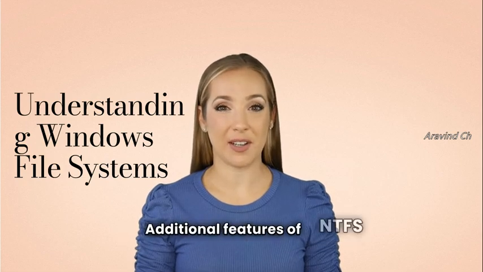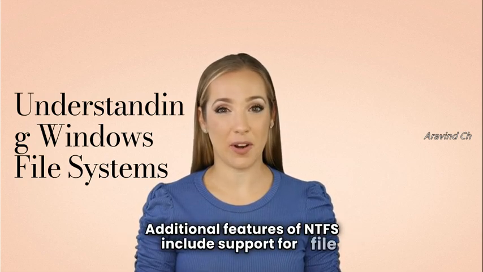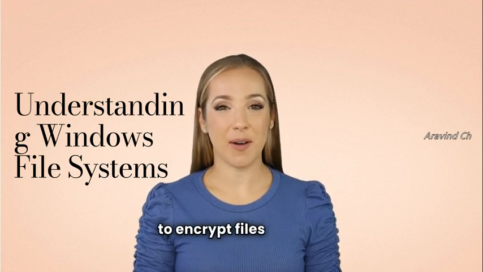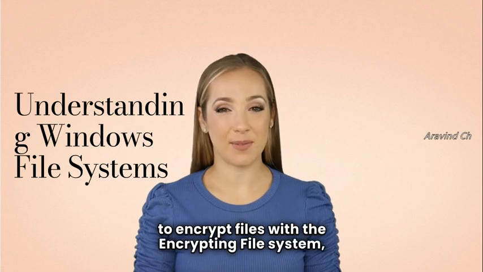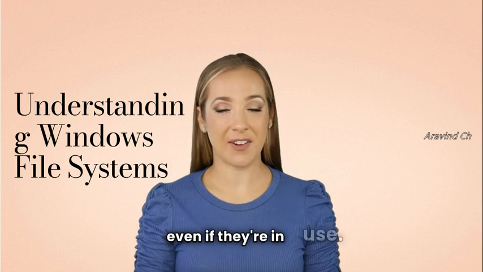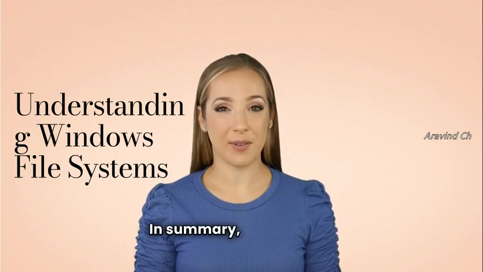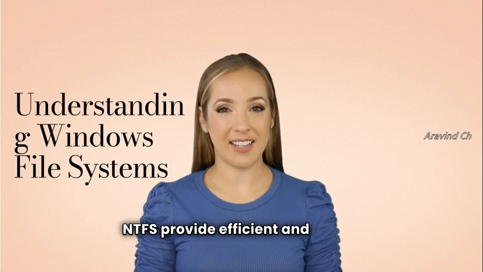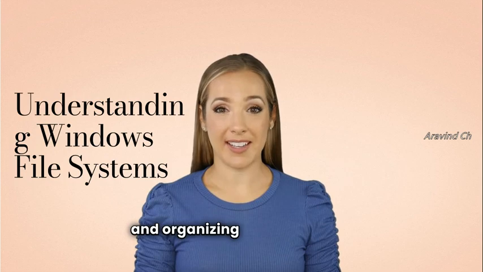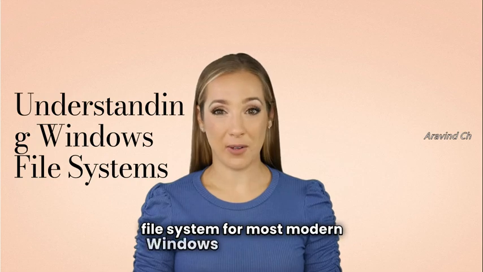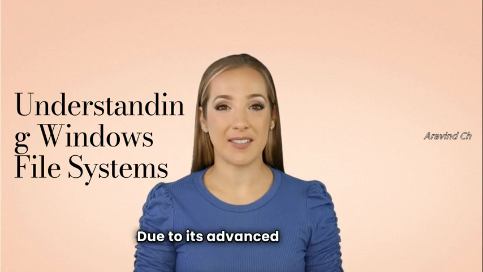Additional features of NTFS include support for file and folder compression to save space, the ability to encrypt files with the Encrypting File System, and the capability to create backups of files even if they're in use. In summary, Windows file systems like FAT and NTFS provide efficient and secure methods for storing and organizing data, with NTFS being the primary file system for most modern Windows environments due to its advanced features.